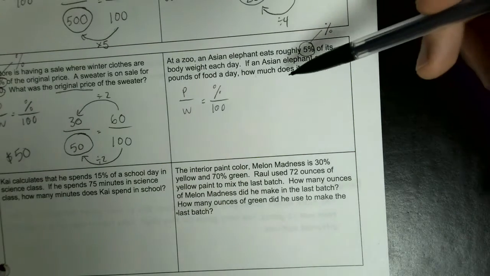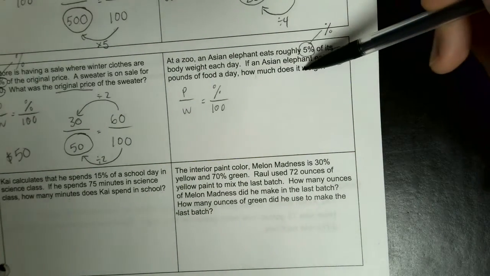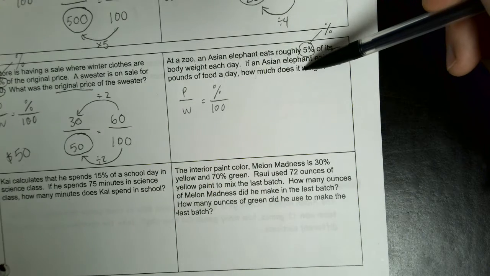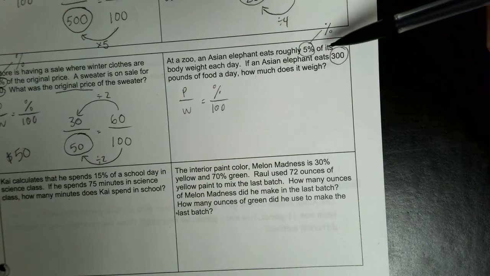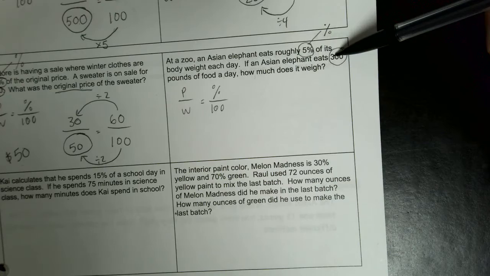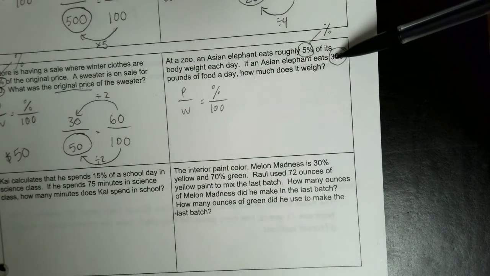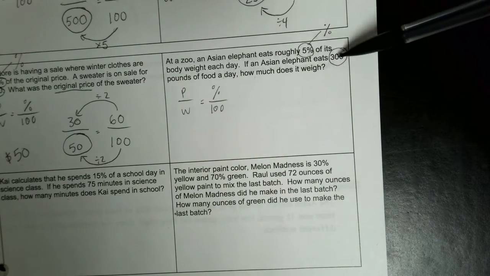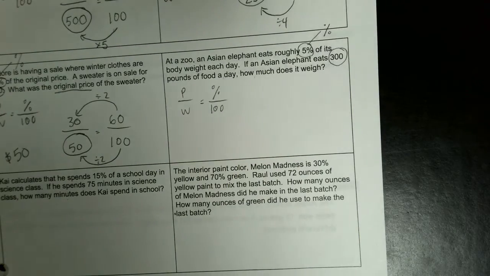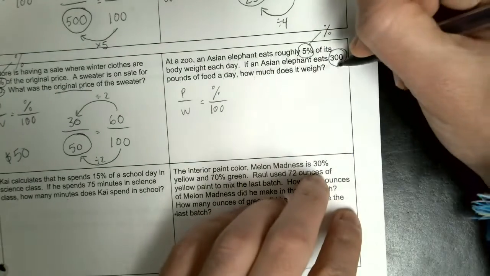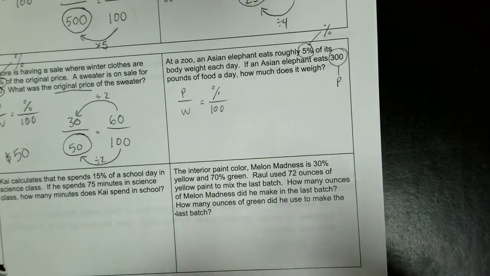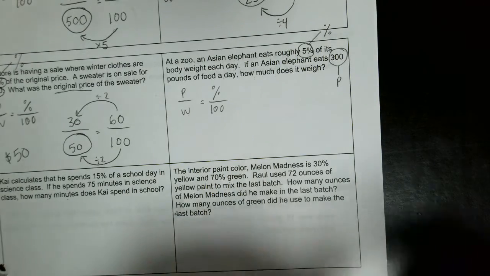Now, let's think about what we're looking for. How much does it weigh? That would be its whole weight, its total weight. This 300 pounds is part of its weight. That's how much food it eats every day. That's that 5%. 300 is 5% of what number? We're looking for the whole. So this must be the part. All right. Looking for that whole again.